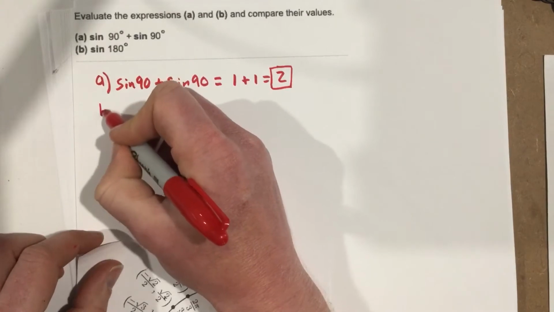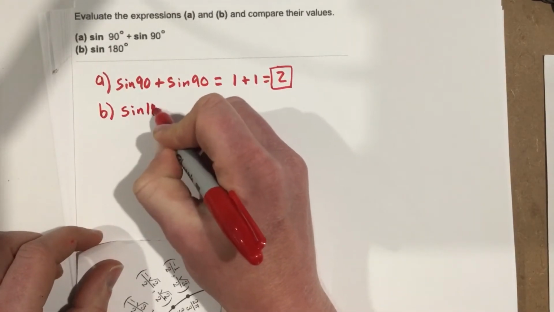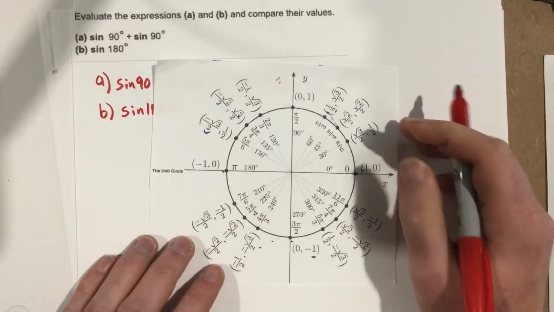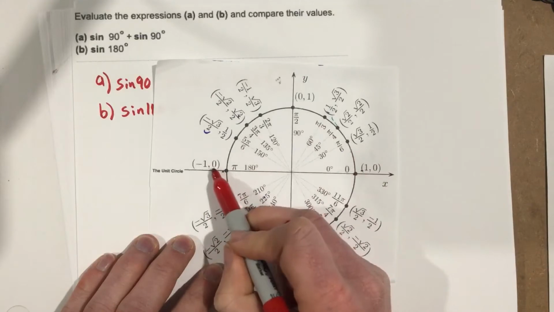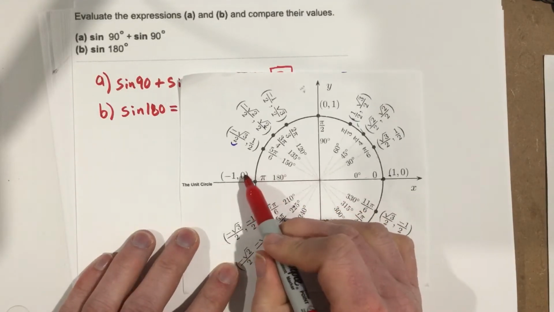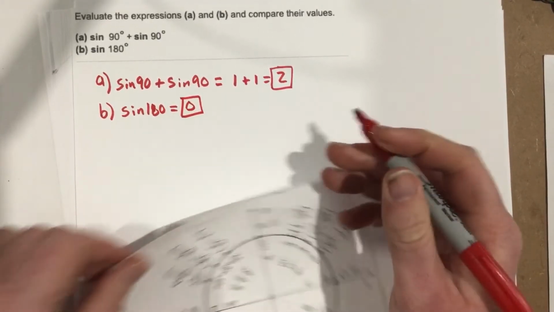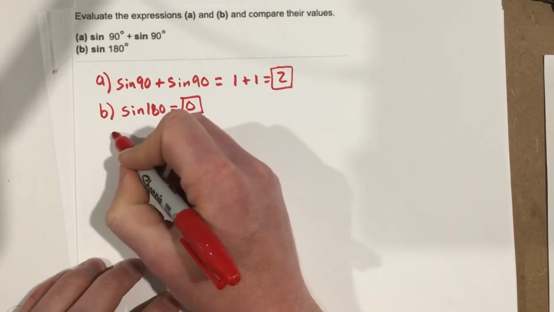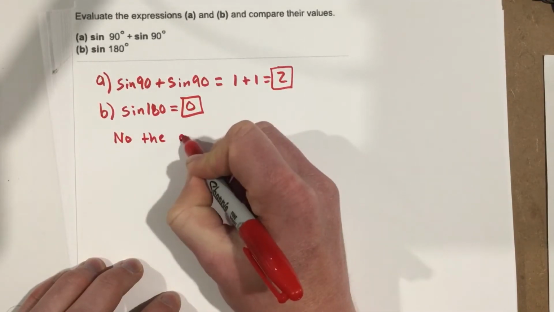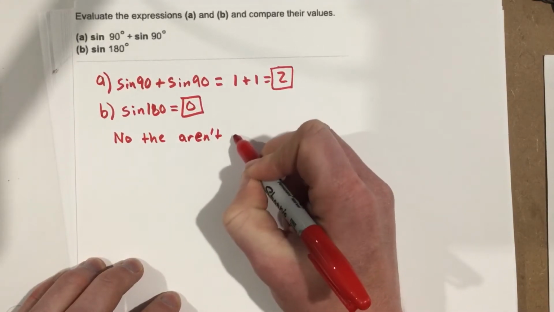For part B, what is sine of 180? Well, we know sine of 180 is, if we go 180 degrees, sine is 0. So sine of 180 would be 0. So then they're going to ask you, well, are these two things equal? So no, they are not equal.